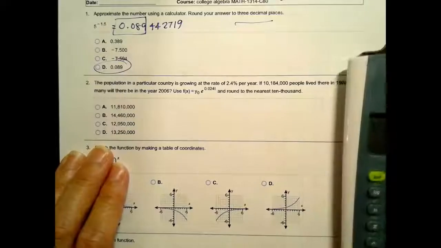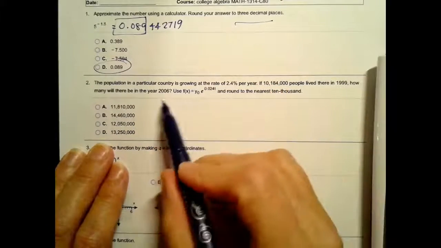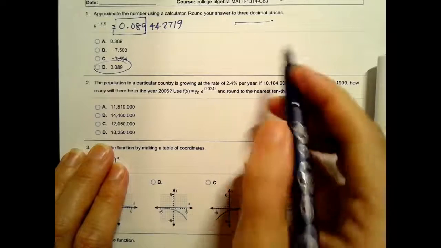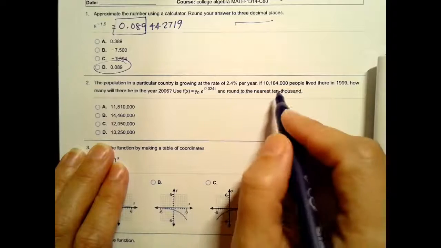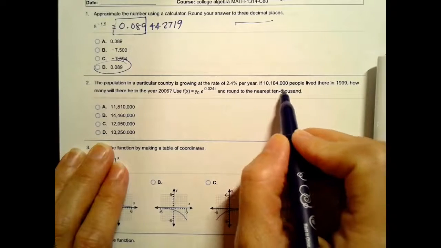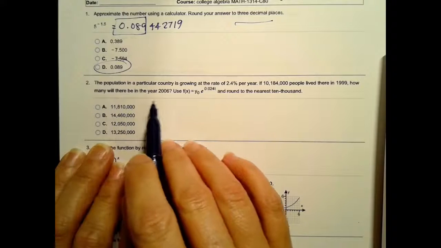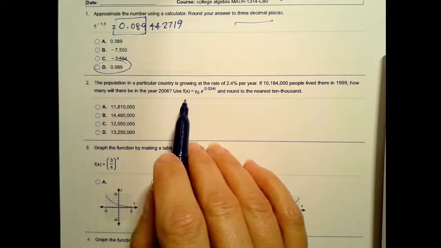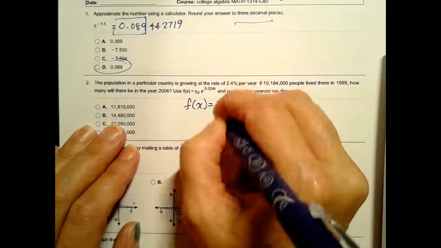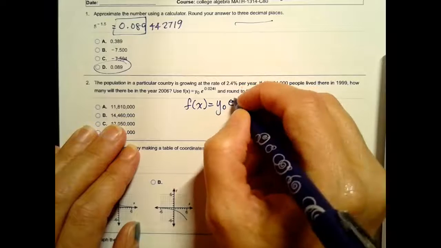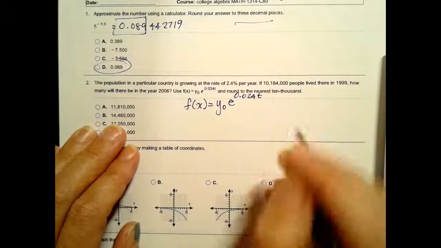Number 2, remember this formula. It says the population in a particular rate growing at a rate of 2.4%. If 10,184,000 people lived there in 1999, how many people will be there in the year 2006? And then we're given f(x) is equal to y naught e raised to the 0.024t.